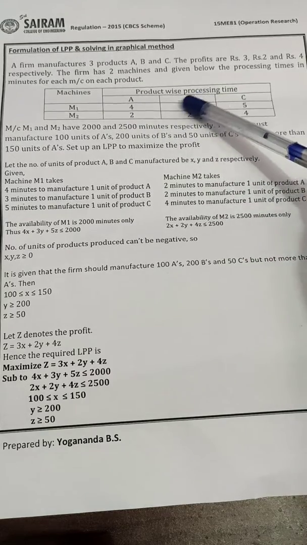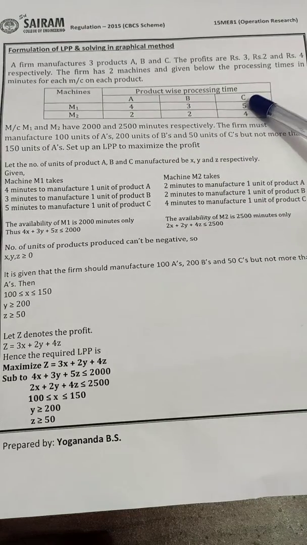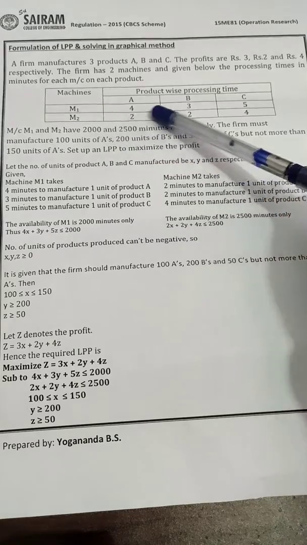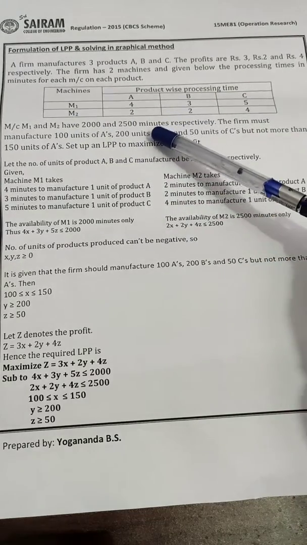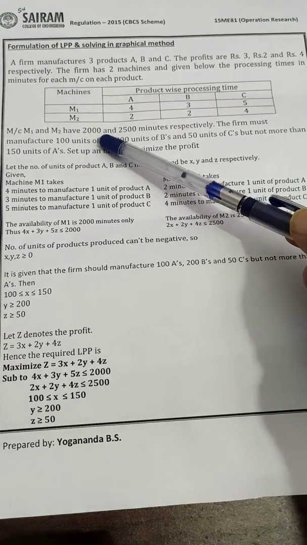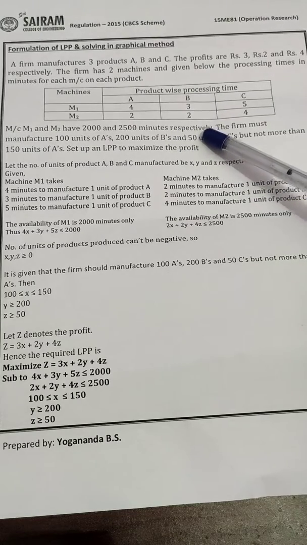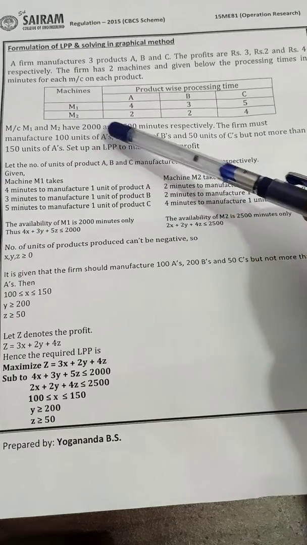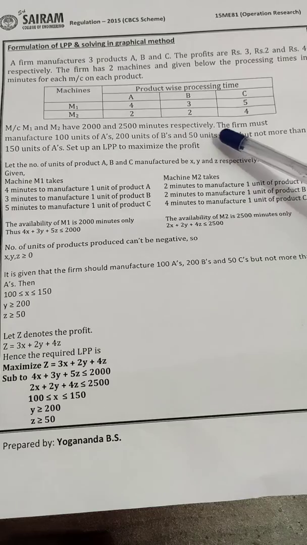Similarly, 1 unit of B is processed on machine 1 for 3 minutes, and 1 unit of C is processed on machine 1 for 5 minutes. Similarly for machine 2. Now the two machines M1 and M2 have 2000 and 2500 minutes respectively. That means the free available time of these two machines M1 and M2 are 2000 and 2500 minutes.